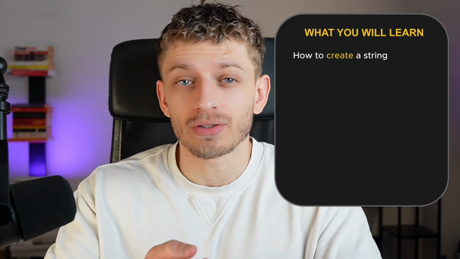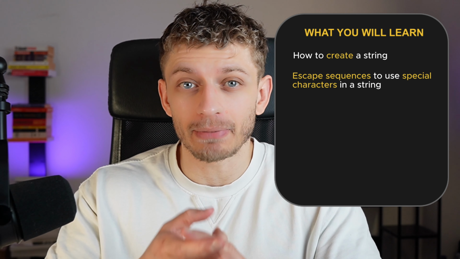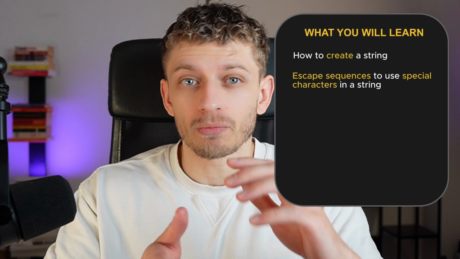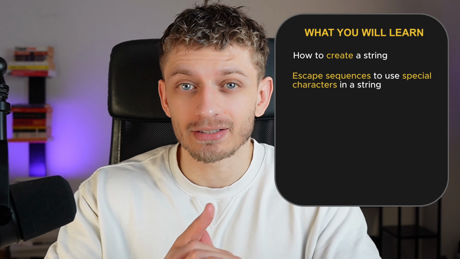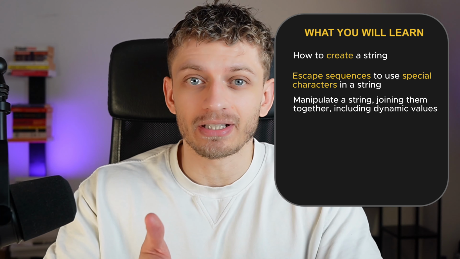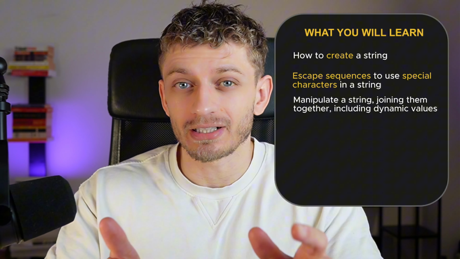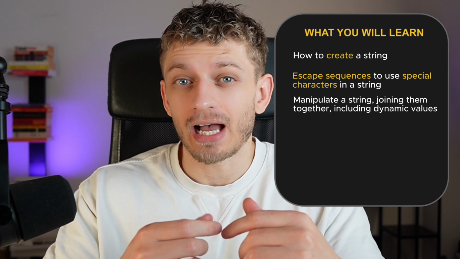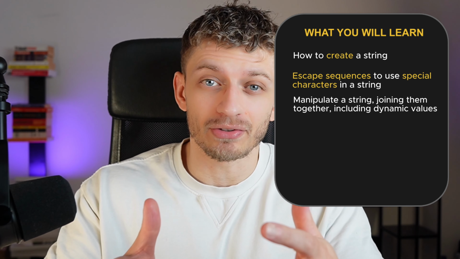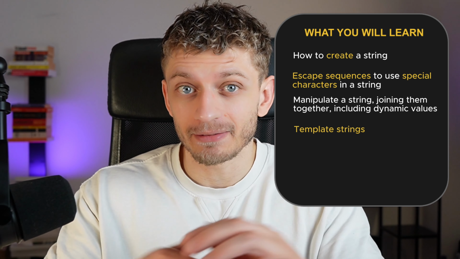So first we're going to look at creating strings and the different ways that we can create them. We will be looking at how to handle escape sequences and deal with special characters. Then we'll move on to manipulating strings, how to concatenate strings, how to deal with multi-line strings. Then we'll also look at how we can utilize template strings to do this more effectively.